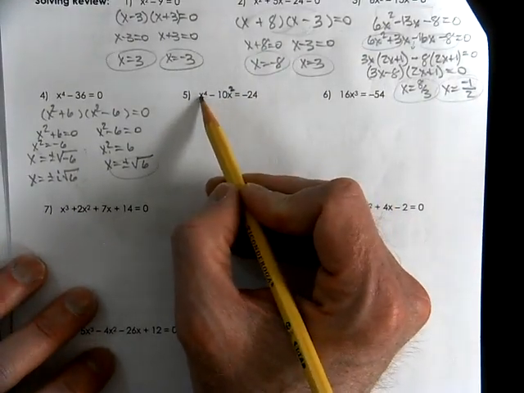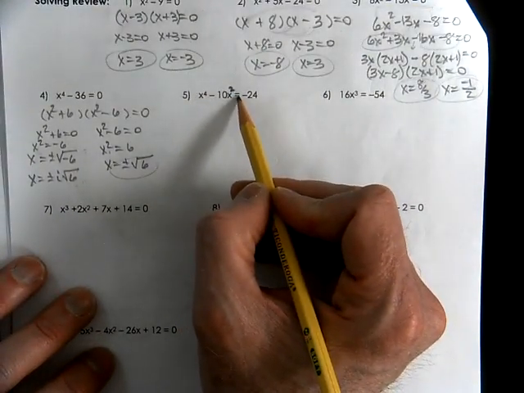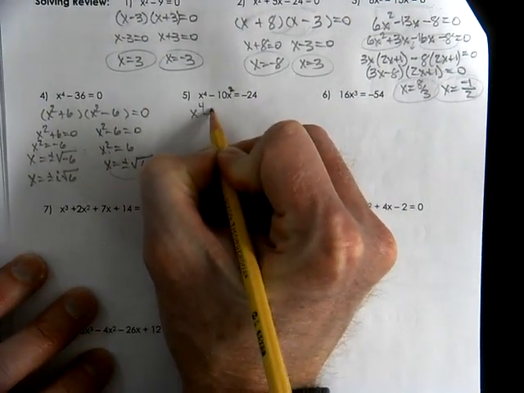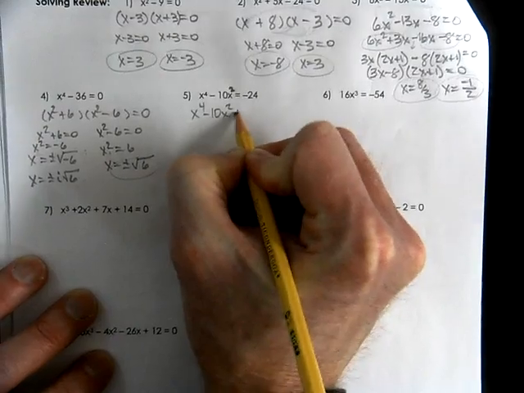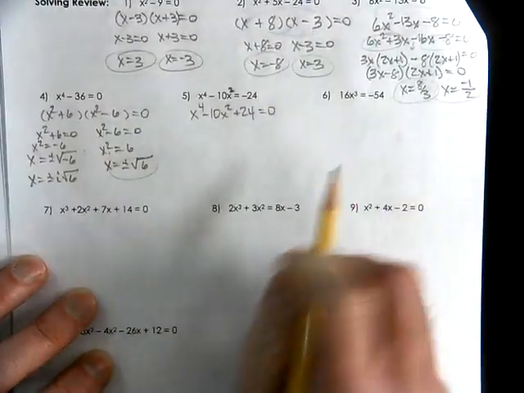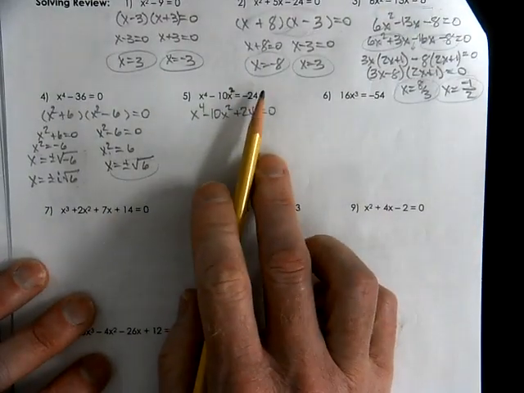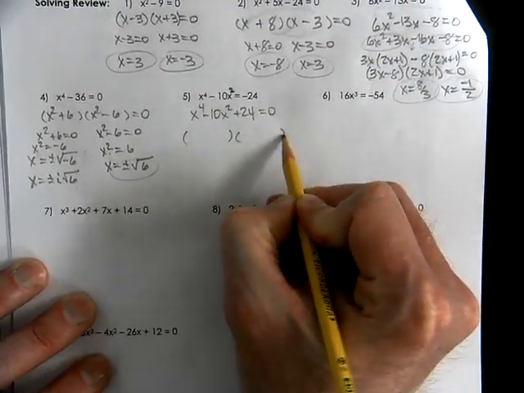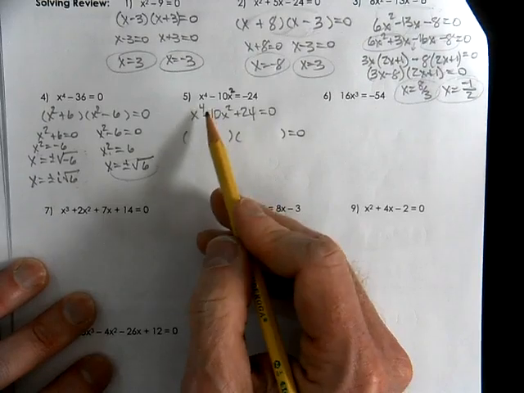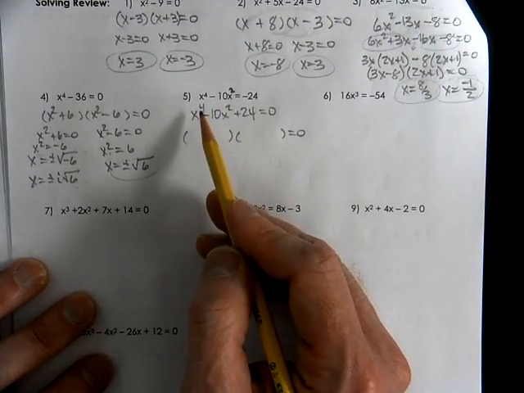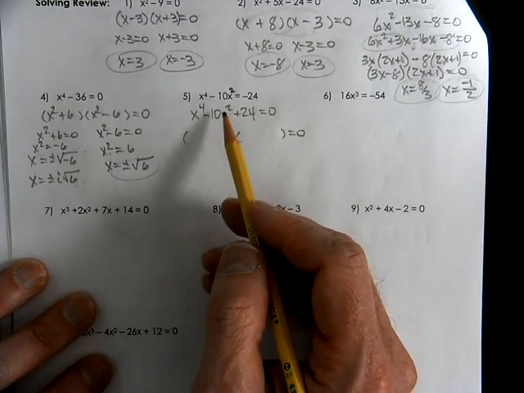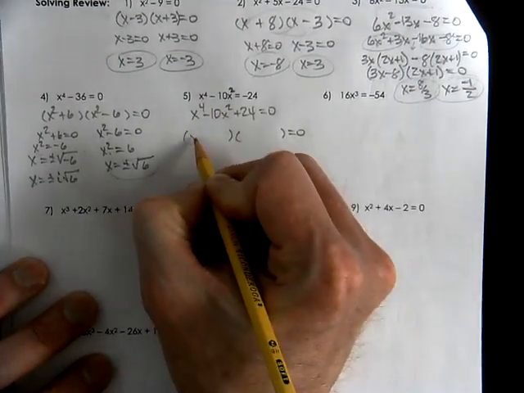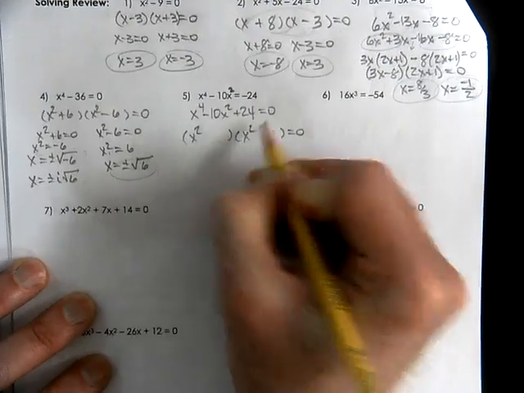Here we had x to the 4th minus 10x squared equals negative 24. Because we have 2 different types of x's, we need to bring everything over to the same side of the equal sign. We don't have any special form, special way to factor x to the 4th. No special way there. So we're just going to treat it like a quadratic.